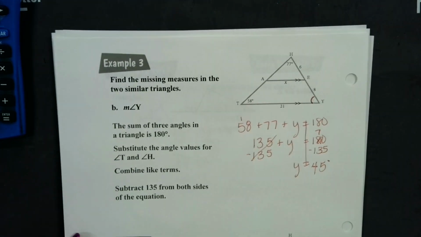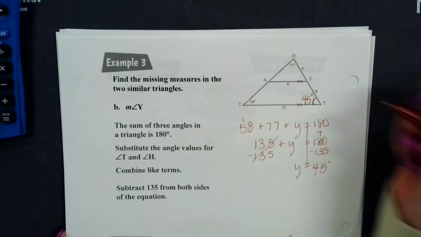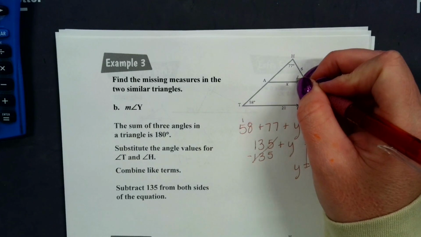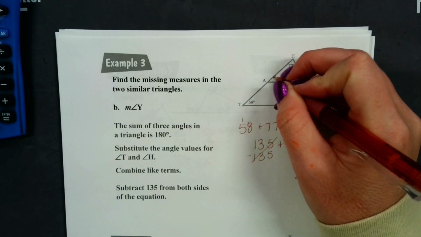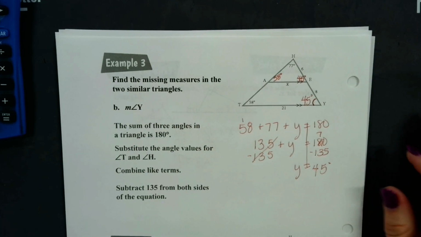Do you guys get 45? So this angle here is 45 degrees. What other angle is 45 degrees? And the little triangle. What angle is also 45? E. We know this is 45, and we knew this was 58. We already did that. So we have now figured out all the angles in it.